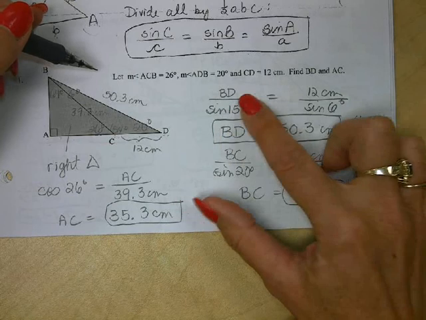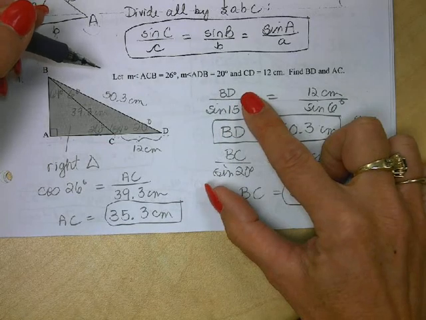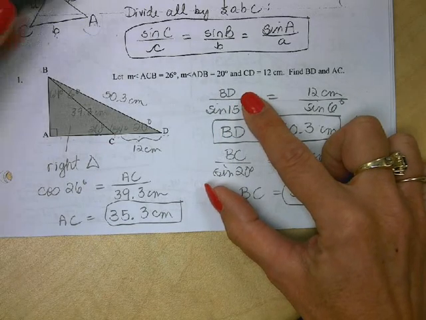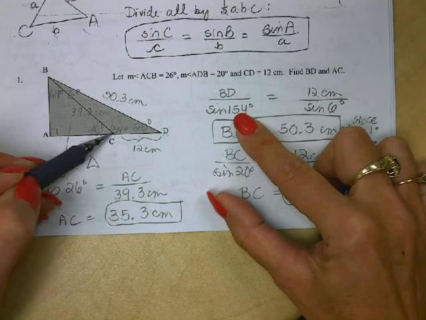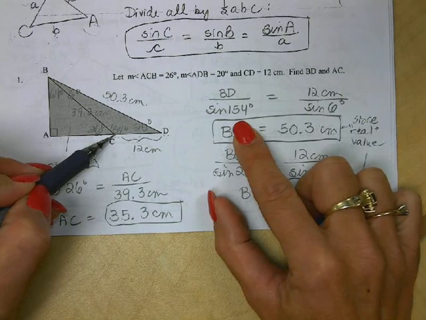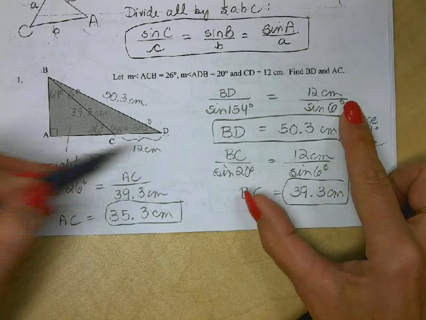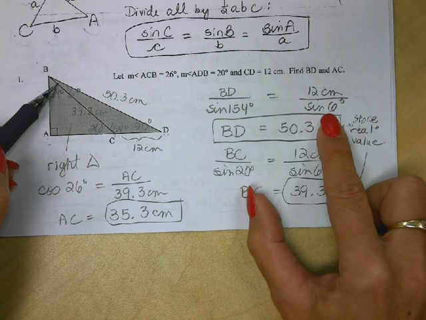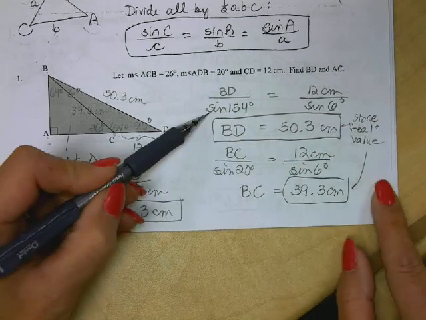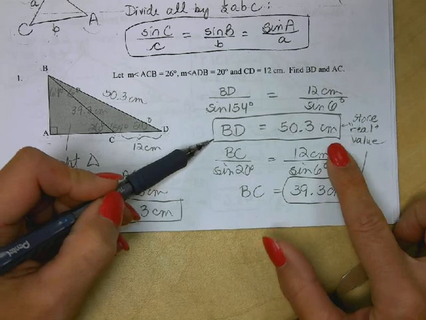I'm going to put the sides on top rather than on the bottom since I'm looking for a side. I know that side BD is to the sine of the angle opposite it, as side 12 centimeters is to the sine of the angle opposite it. Multiply both sides by sine of 154 degrees, and boom, I have BD.